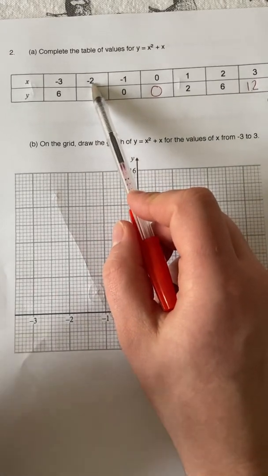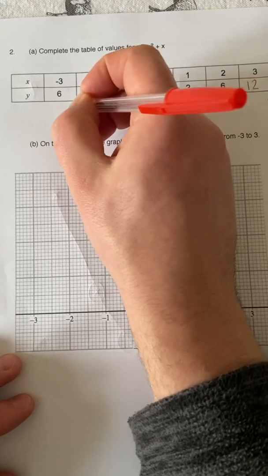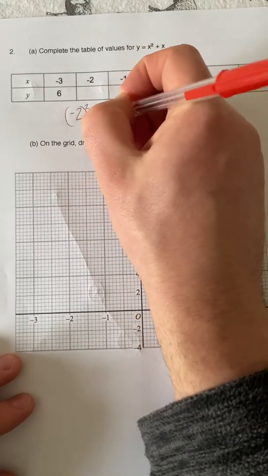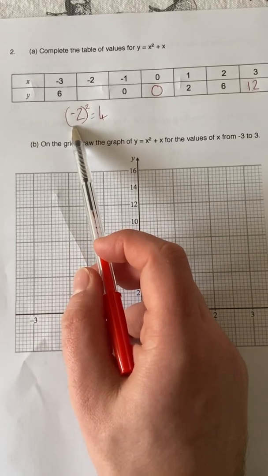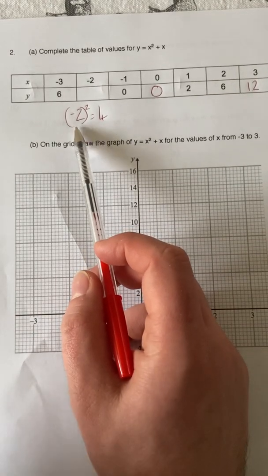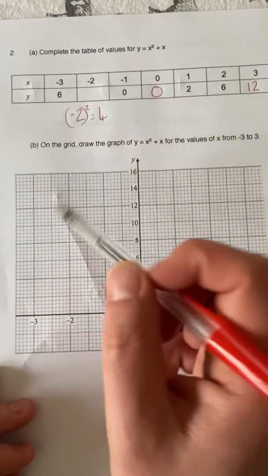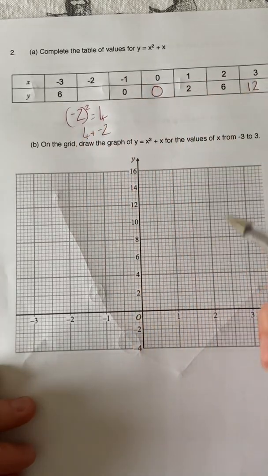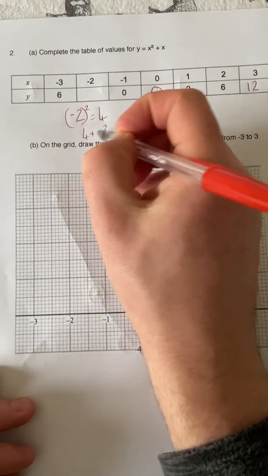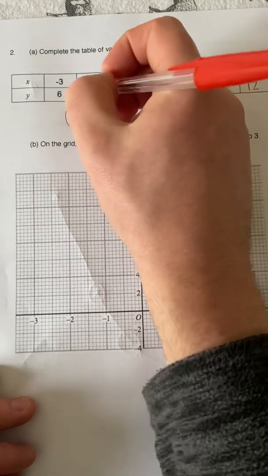Minus 2 now. This is where it's going to get a bit tricky. So we've got minus 2 squared, which is 4, because minus 2 times minus 2. 2 times 2 is 4. Minus times minus is a positive. So minus 2 times minus 2 is 4. And then we've got 4 plus minus 2. Now plus and a minus make that a minus, so we have 2.